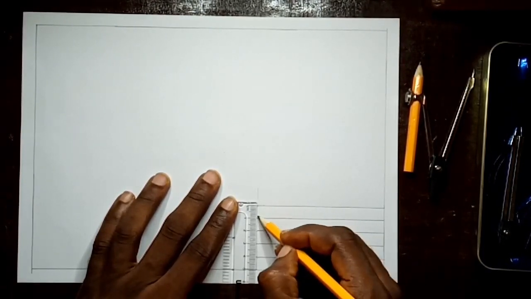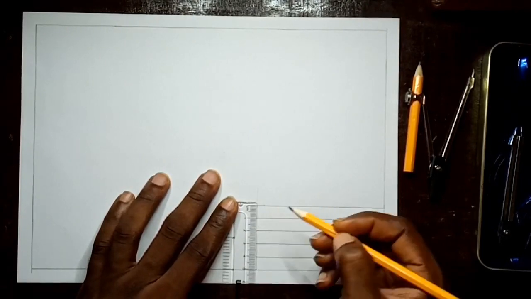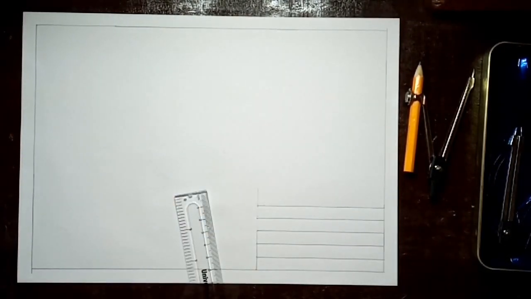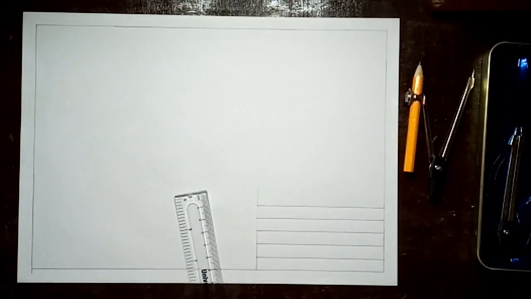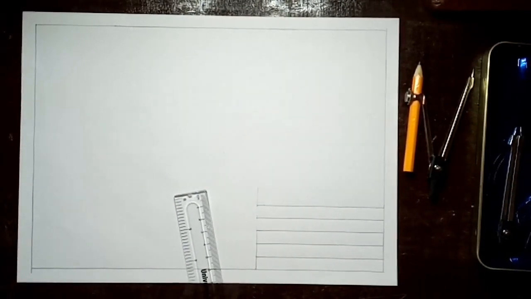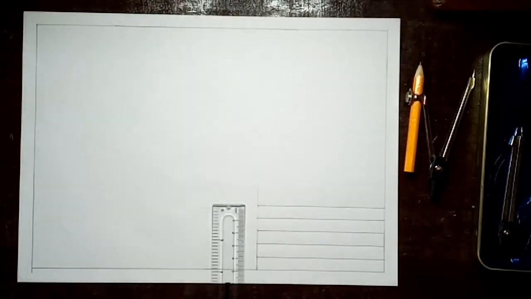One downward and one upward. I would rather use a thin line so that it doesn't create too much cluster here. So you just use a thin line to mark it. So I'm going to go ahead and do that for the rest. So that has been done.